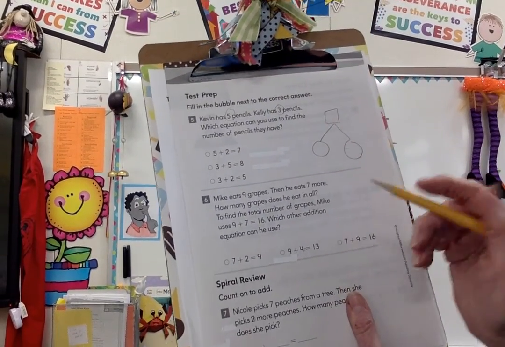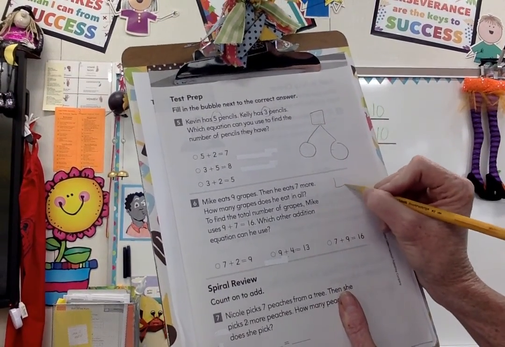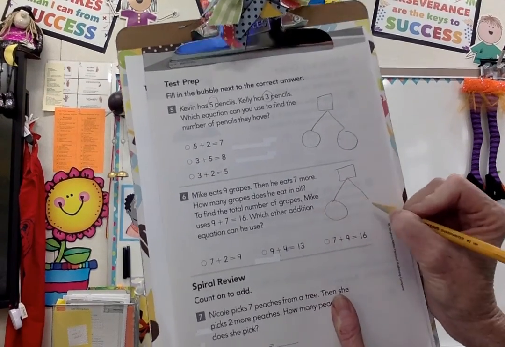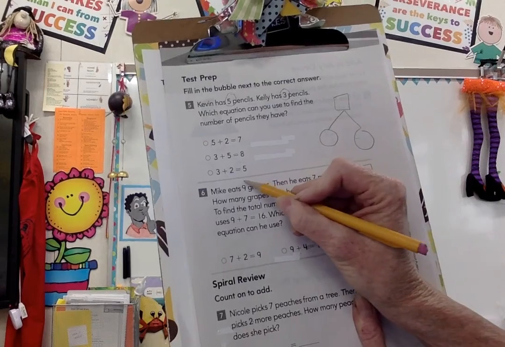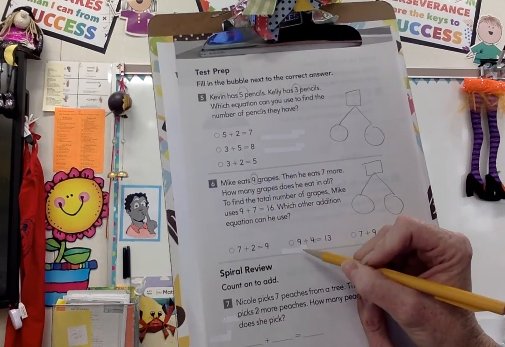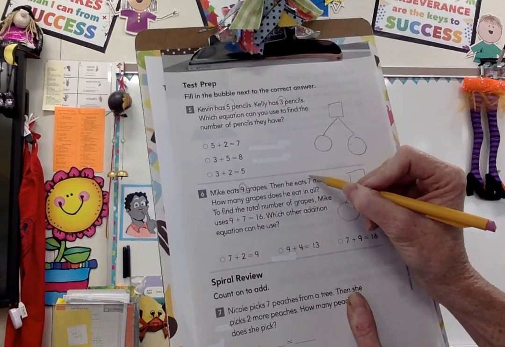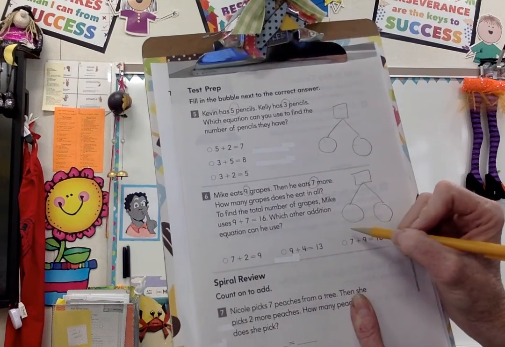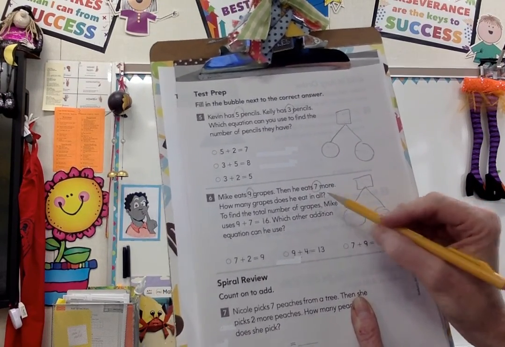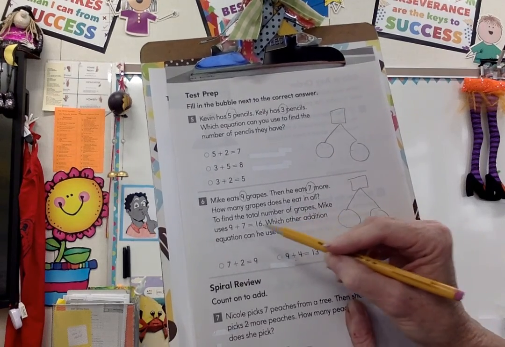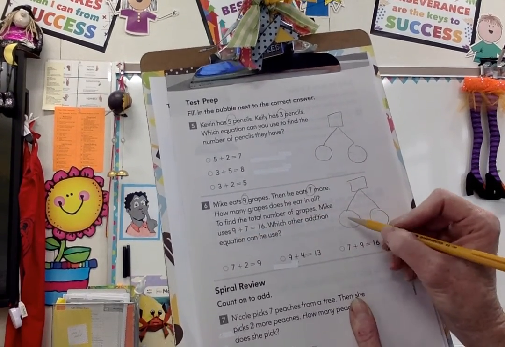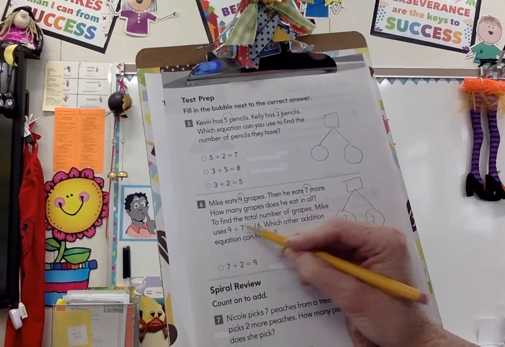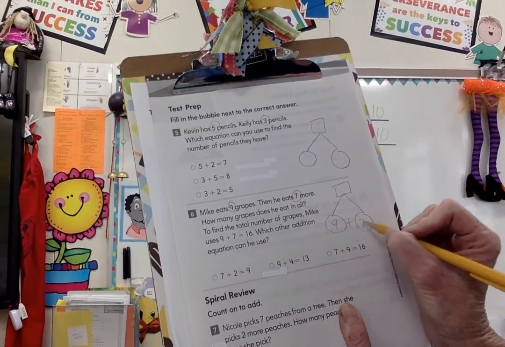Down below, same thing. We're going to do a math mountain to help us diagram our thinking. Okay? Mike has 9 grapes. Then he eats 7 more. How many grapes does he eat in all? Find the total number of grapes. Mike uses 7 plus 9. So he has 9 grapes and he eats 7. He used 7 plus 9 or 9 plus 7.